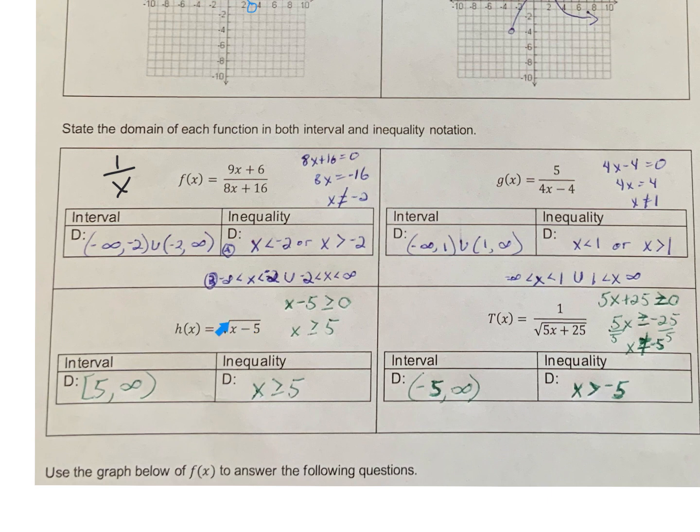This one is the square root function. Remember that we can find the square root of 0, and we can find the square root of positive numbers, but we can't find the square root of negative numbers. So what we're gonna do then is we're gonna take the radicand, this expression underneath the radical symbol, x minus 5, and set it greater than or equal to 0, and just solve that inequality. We add 5 to both sides, and we realize that x has to be greater than or equal to 5.